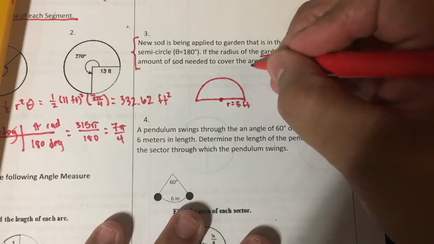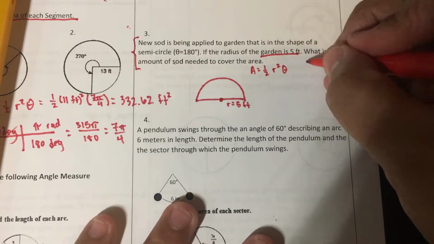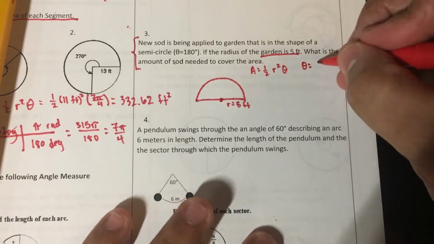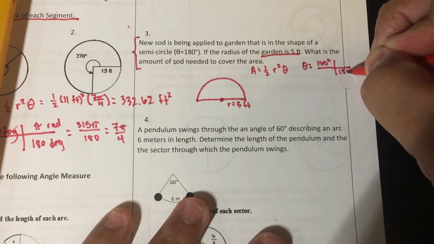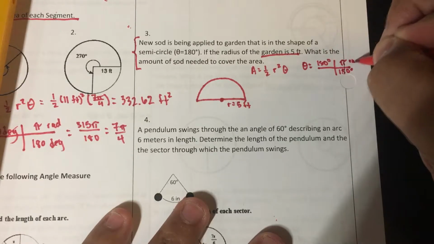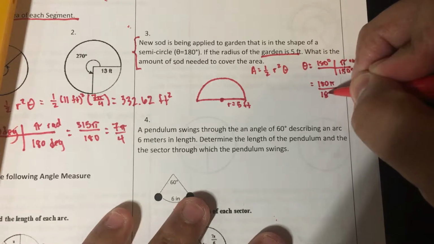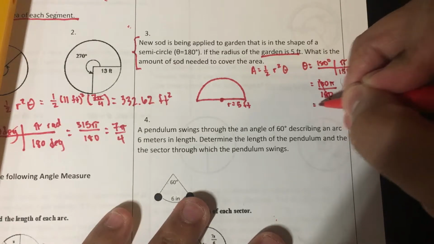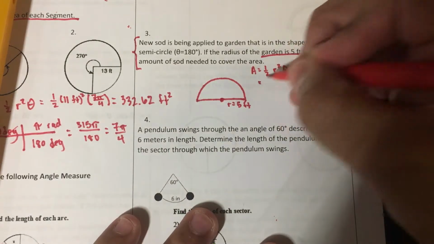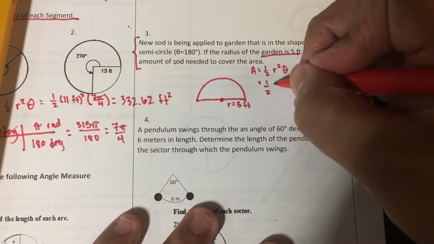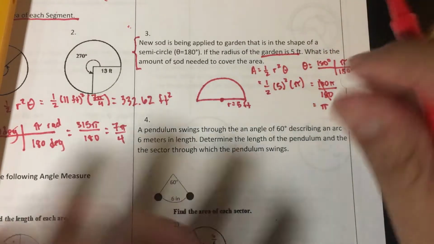Okay, so the area I need is this right here. And again, I'm going to start with my angle, 180 degrees. So I'm left with 180 pi over 180, which ends up equaling pi. So 1/2, and my radius is 5, so 5 squared times pi.